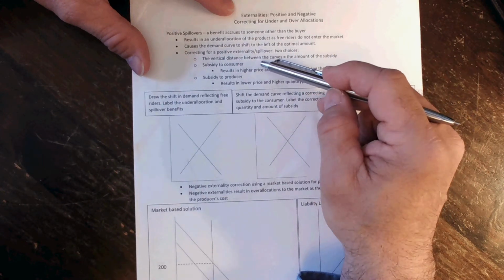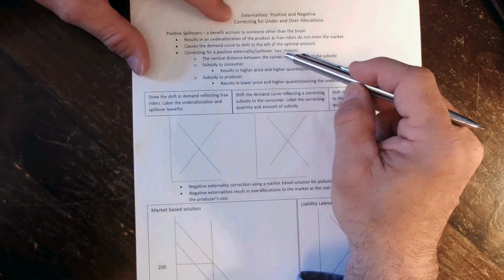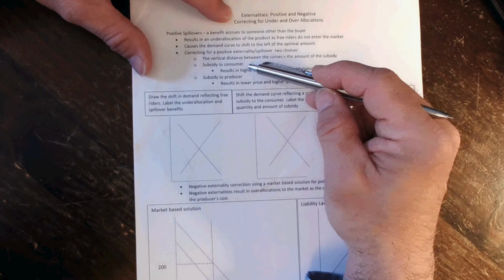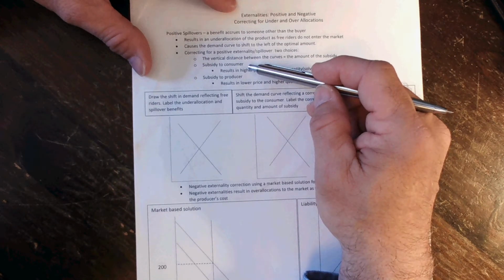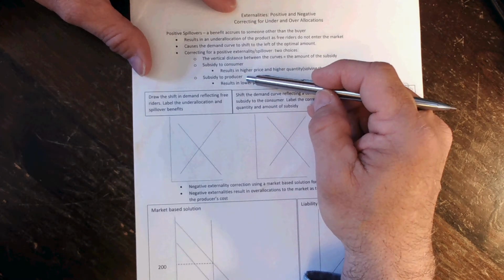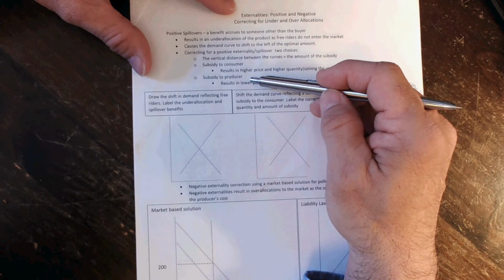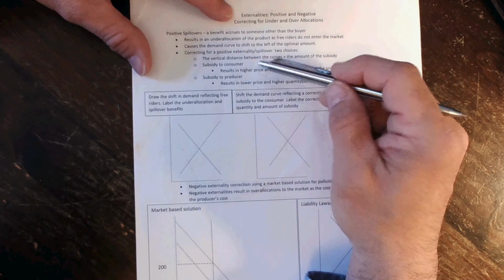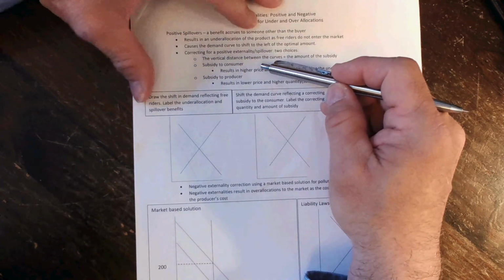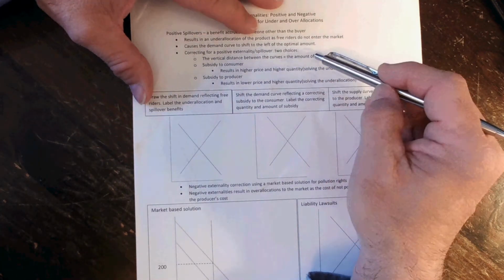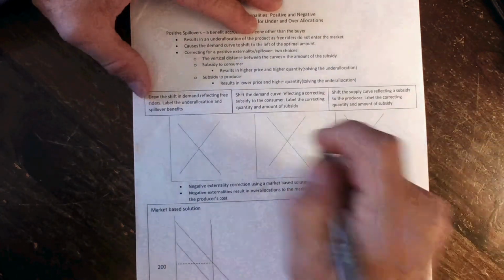Correcting for a positive externality or spillover, there are two choices. Either you can give a subsidy to the consumer to encourage them to buy it, which would lower their cost, or you could give the subsidy to the producer, which lowers their cost and would shift the supply curve to the right. Okay. Either way, you want to increase the quantity exchanged in the market. The subsidy is going to be the vertical distance between the two lines.